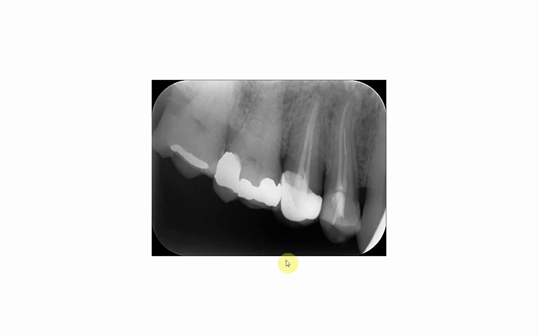If we go and see the root of the tooth, we will see that it is filled with gutta percha. Gutta percha, if you compare it to all of these materials, of course it has the least radio opacity because of its components.